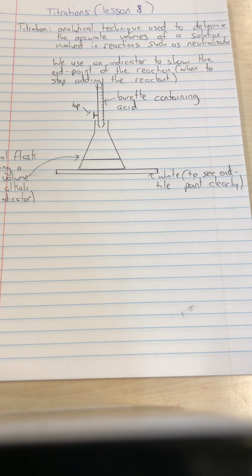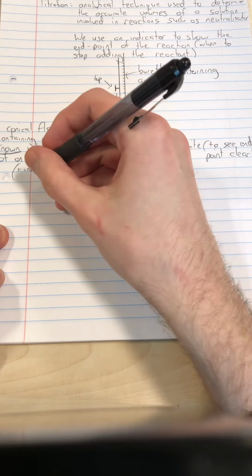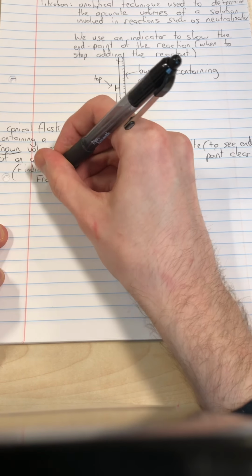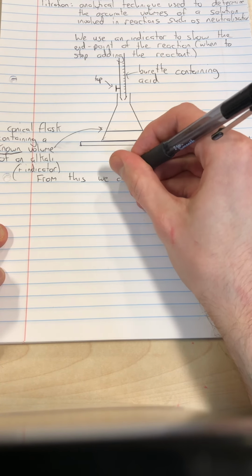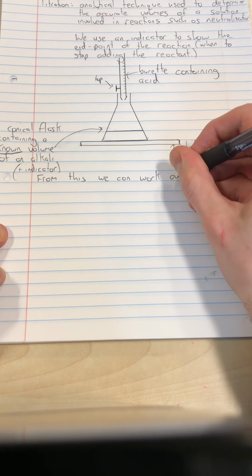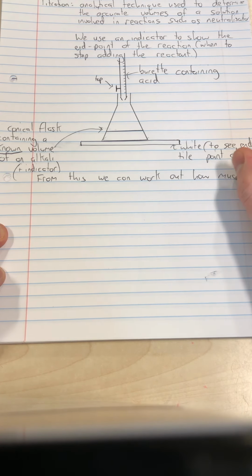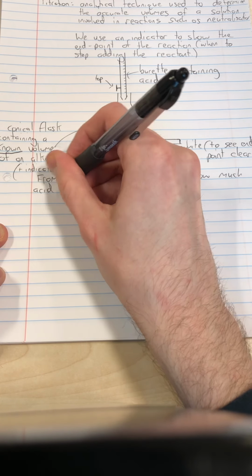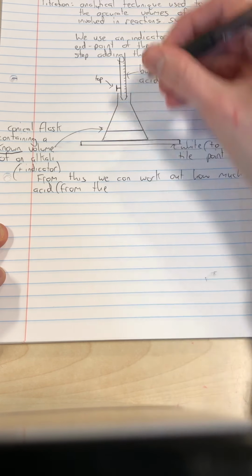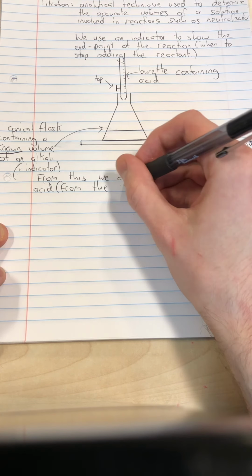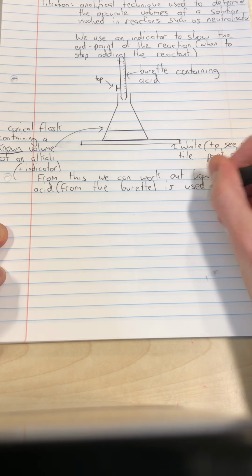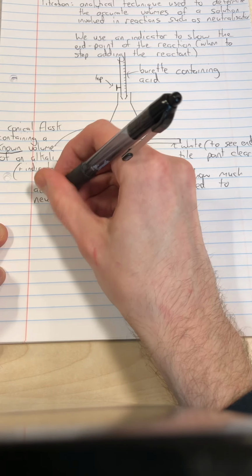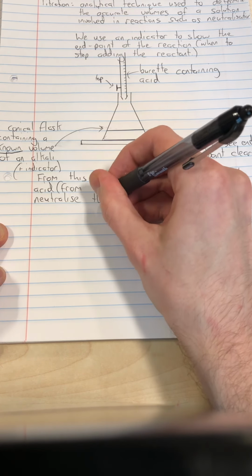And that can come up as a wee question: what could be used to see the end point better? White tile. Right, so from this setup that we've got, we can work out how much acid from the burette, that instrument there, is used to neutralise the alkali.